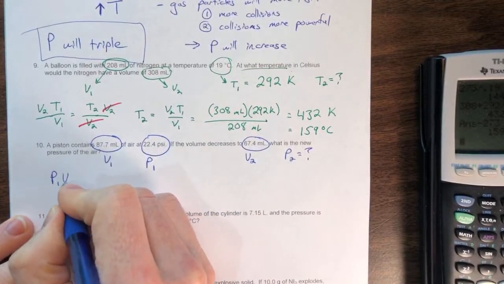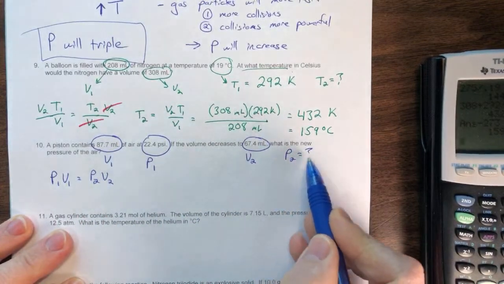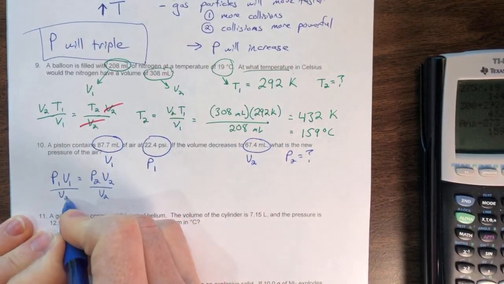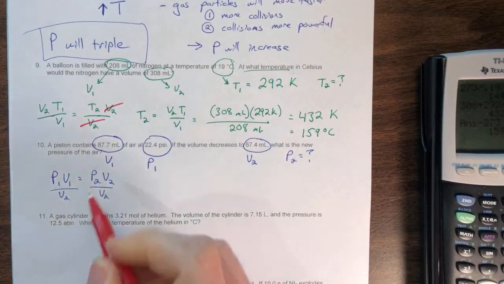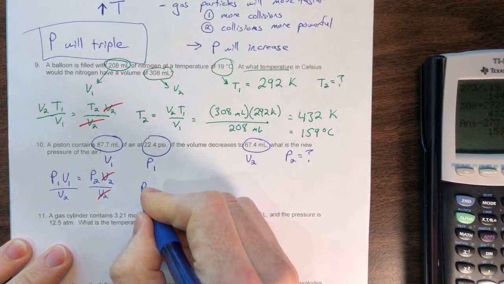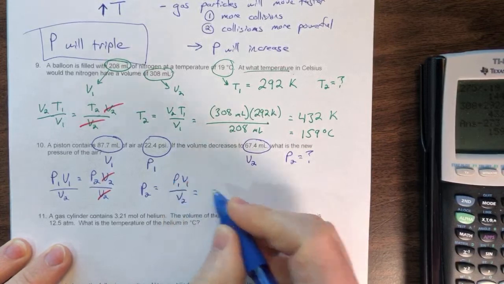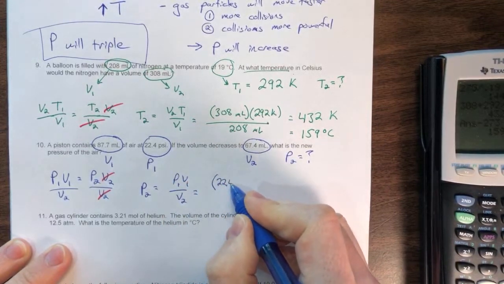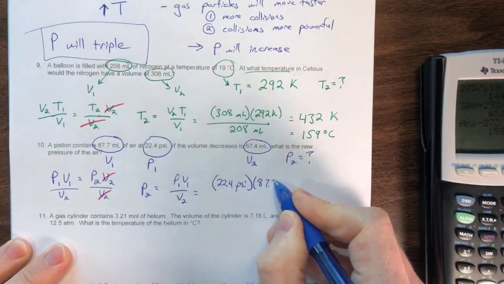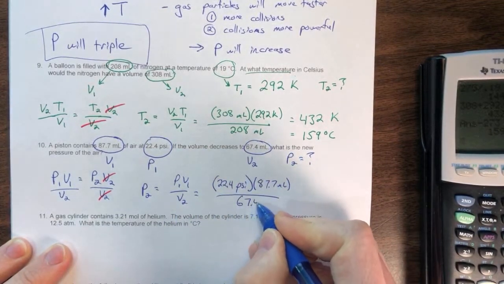So P1 V1 equals P2 V2. If we're solving for P2, we're going to divide both sides of the equation by V2. That's going to get us P2 all by itself. So P2 equals P1 V1 over V2. P1 is 22.4 PSI. V1 is 87.7 milliliters. And V2 is 67.4 milliliters.